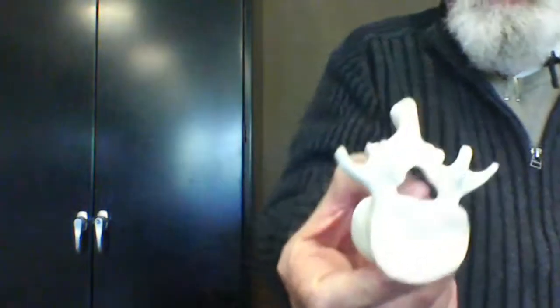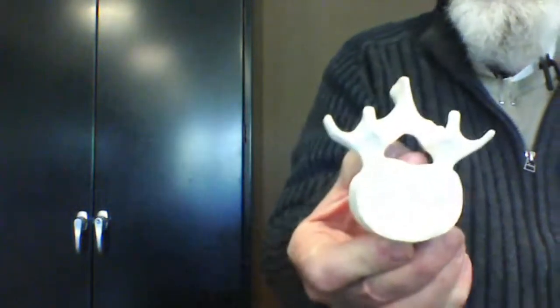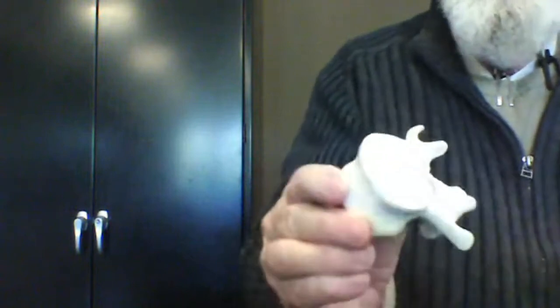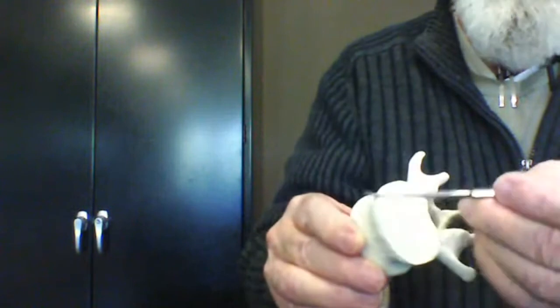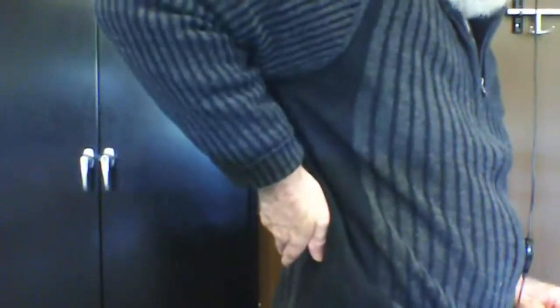So there are a lot of clues to which vertebrae we're looking at. Lumbar vertebrae, nice big body, and in fact, the body is somewhat kidney shaped, and at least part of the kidney is right about there, lumbar region.